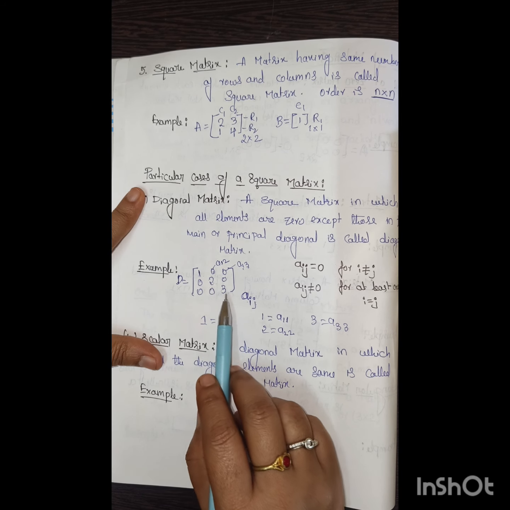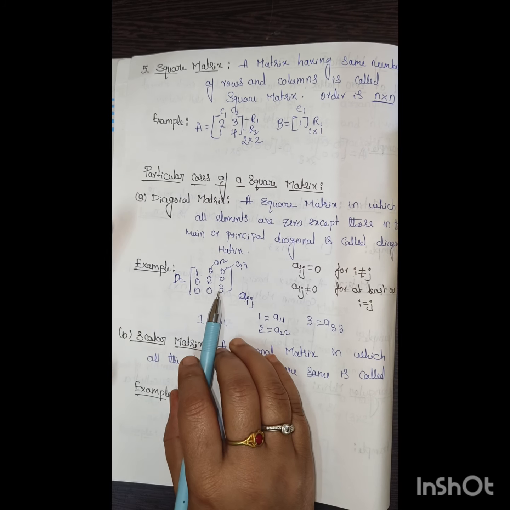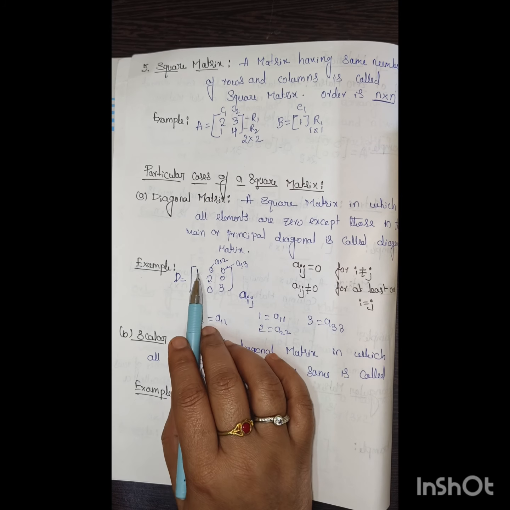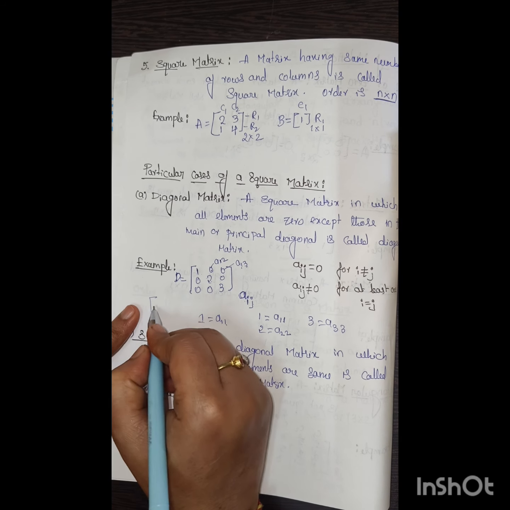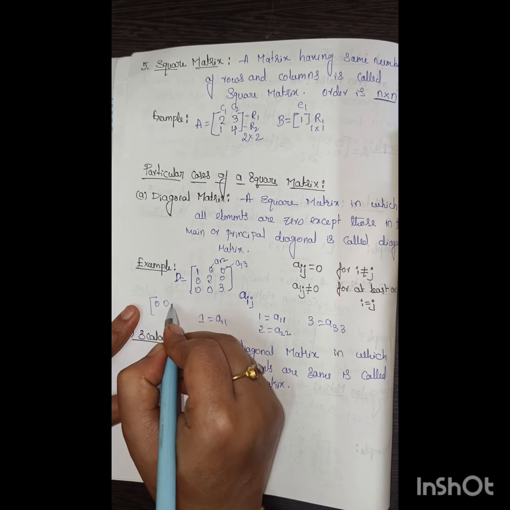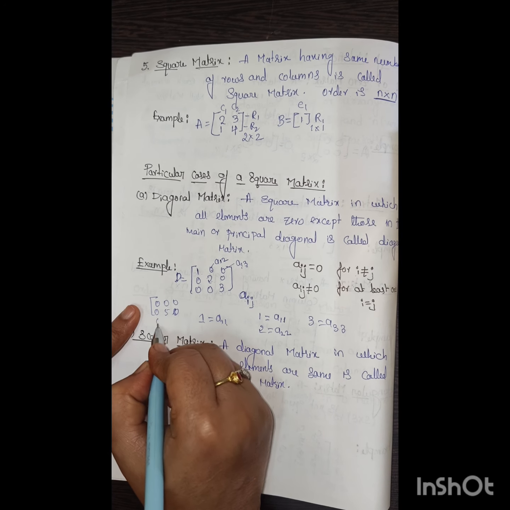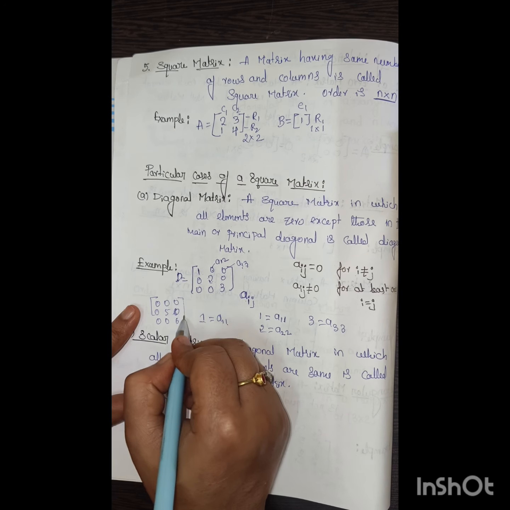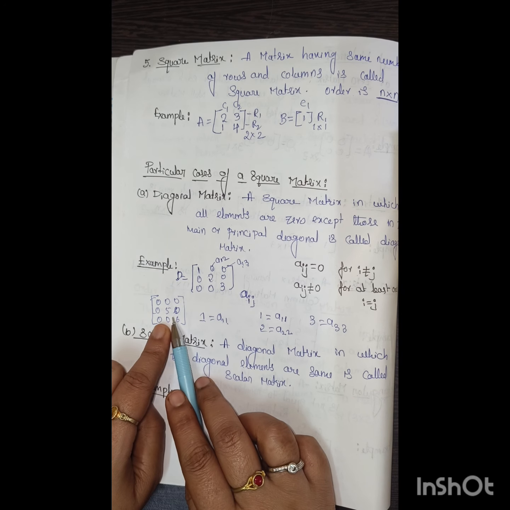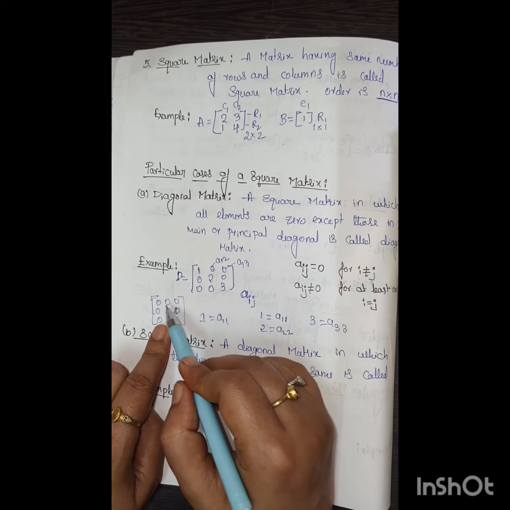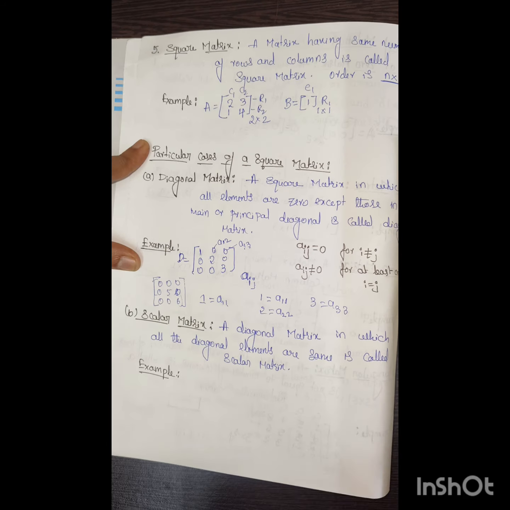At least one should be a nonzero number. That means, if suppose the matrix has 0, 0, 0, 0, 5, 6, at least one element in the diagonal should be not equal to 0.